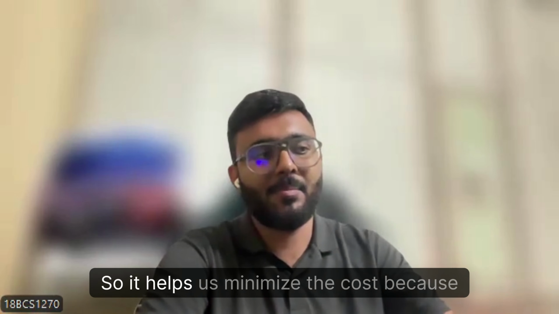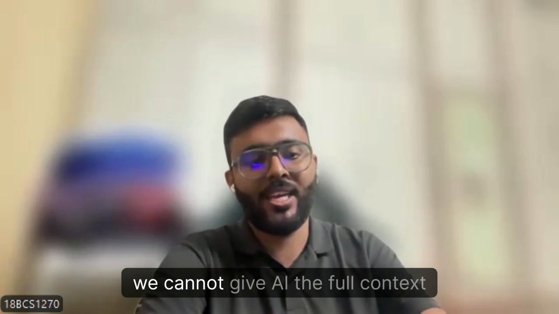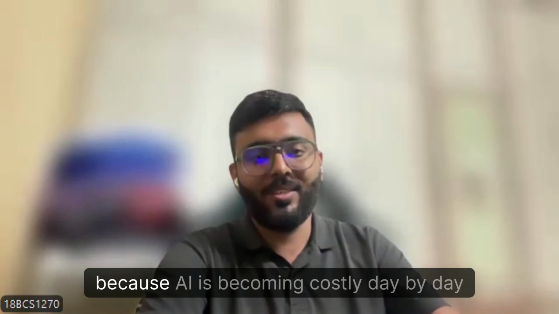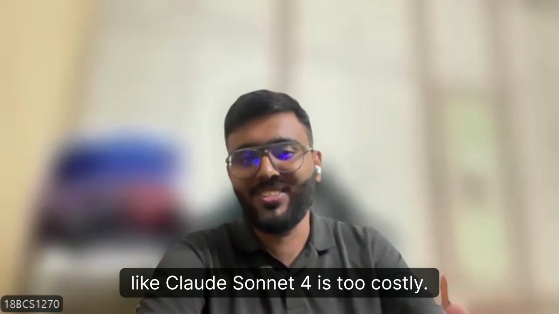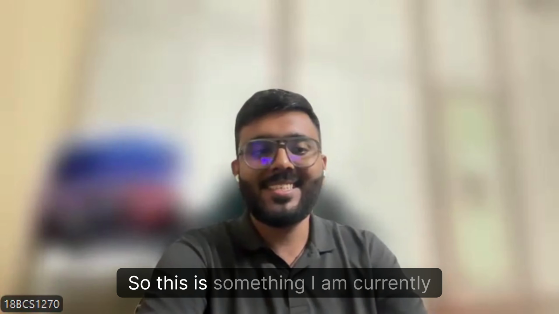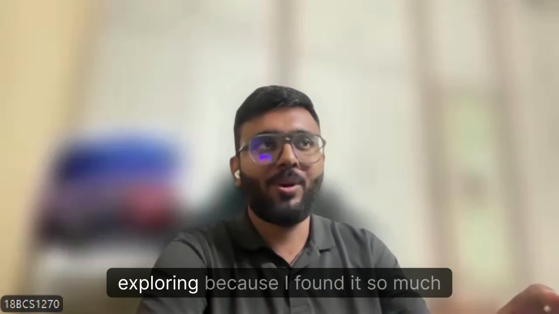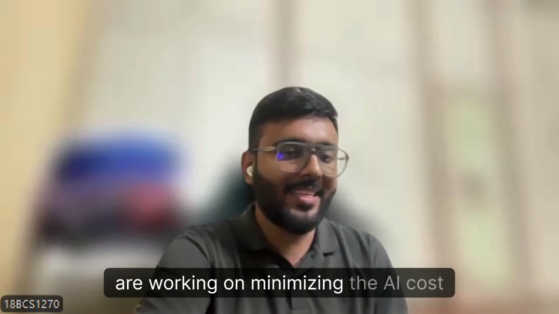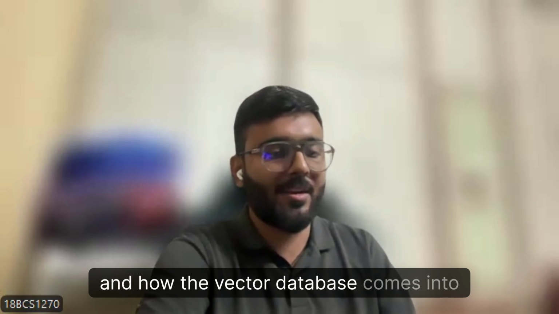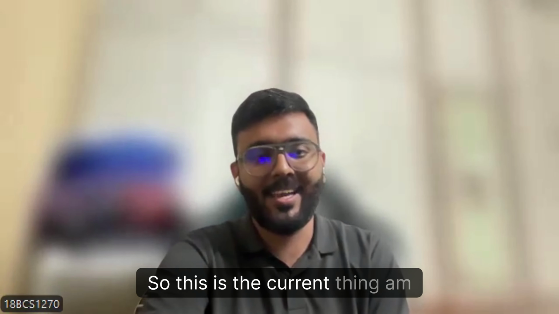It helps us minimize the cost, because we cannot give the AI the full context, because AI is becoming costly day by day. Claude Sonnet 4 is too costly. So this is something I am currently learning and exploring, because I found it so interesting how people are working on minimizing the AI cost and how the vector database comes into play. This is the current thing I'm exploring.